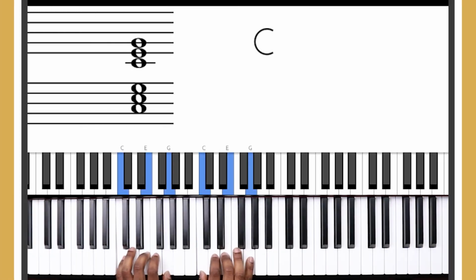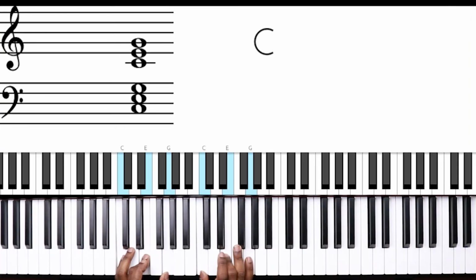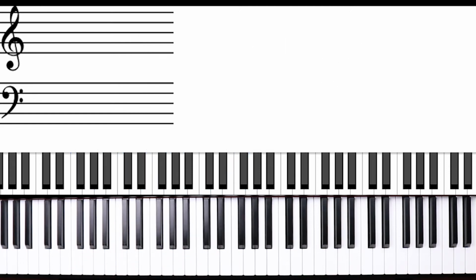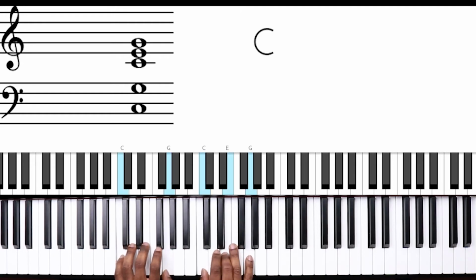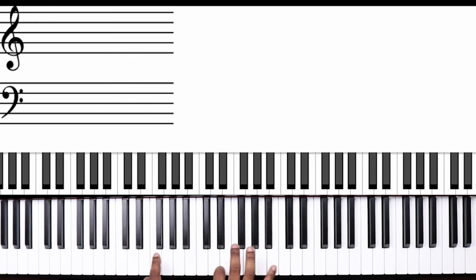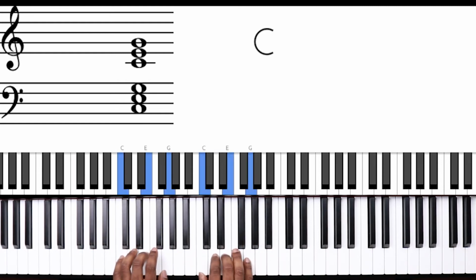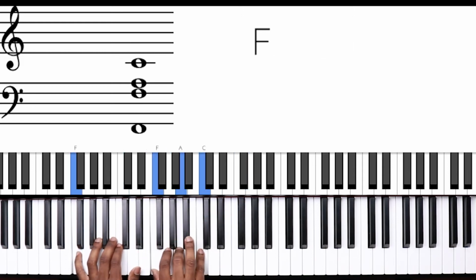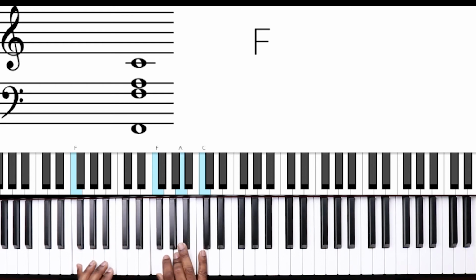So let's talk about the secondary dominant passing chords. Let's say we're going from a C to an F. We are going to use the dominant 7 chord of the F major scale to get to the F. So instead of playing C to F, we're now going to play C, C dominant 7 to F. Now you may be saying, man, what?